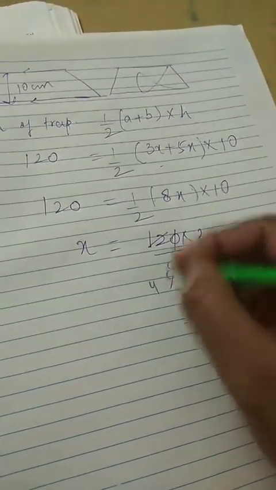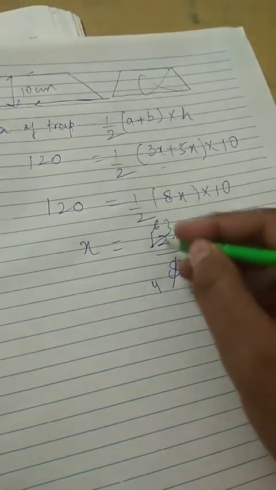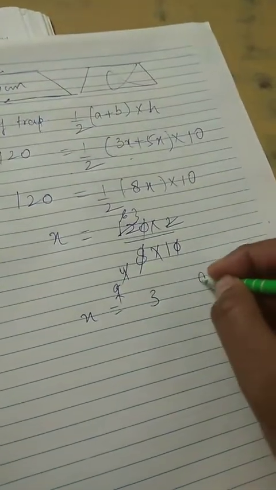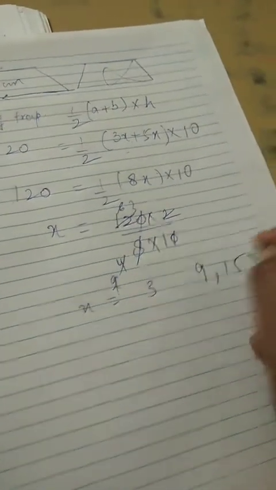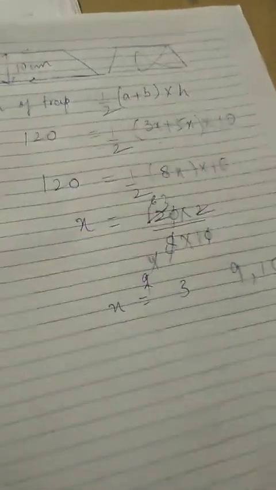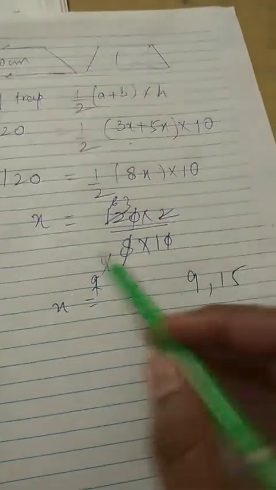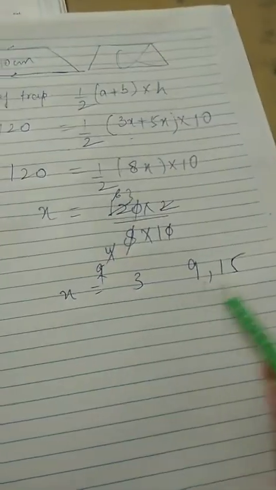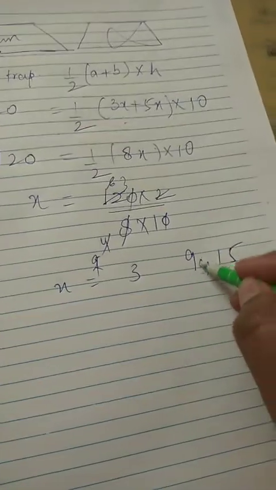This is 2 4s and 2 6s, 2 3s, 2 2s. The value of x is finally 3. So sides will be 9, 15. This is 3 3s are 9 and 3 5s are 15. So we just got the value of x as 3. You'll just substitute over here and we'll get the values as 9 centimeter and 15 centimeter. You can see here, this is the requirement of the question.